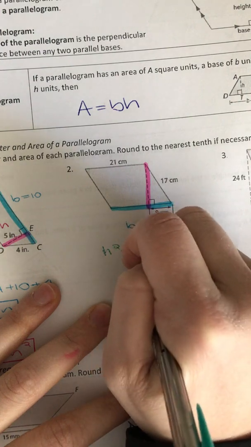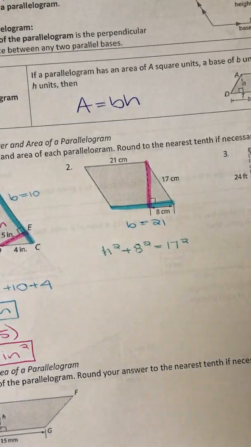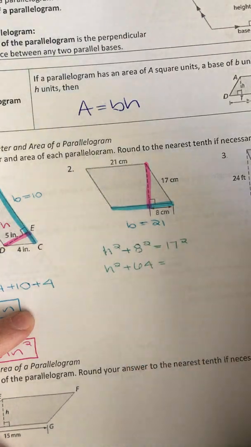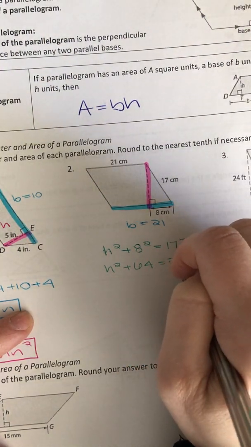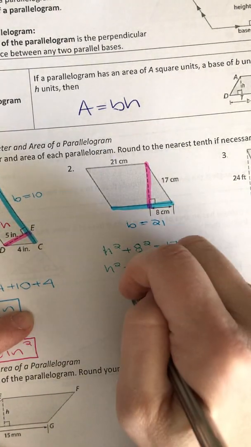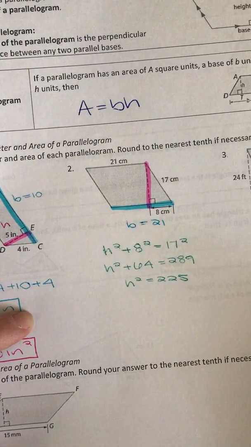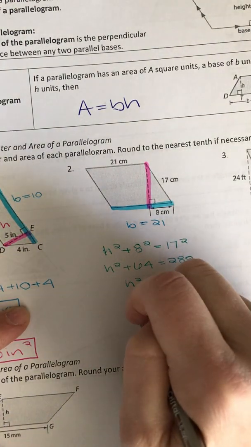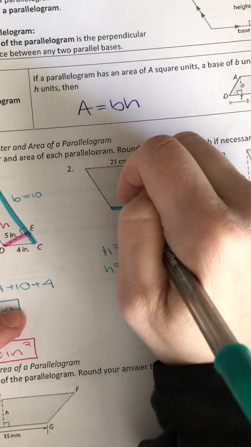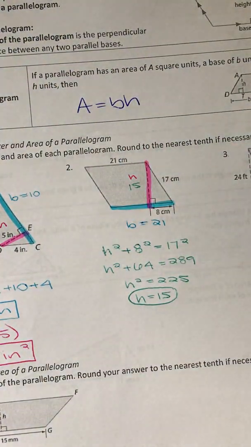Height squared plus 8 squared equals 17 squared. I'm going to subtract 64 from both sides. I'm going to take the square root of 225. And I get that my height is 15. So 15 is going to be my height.